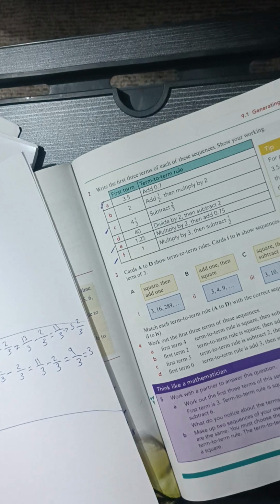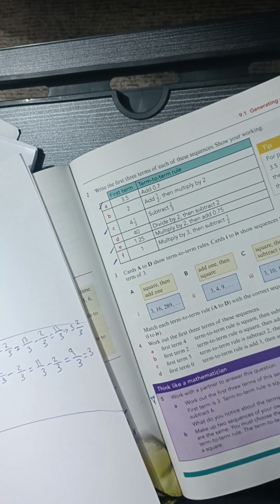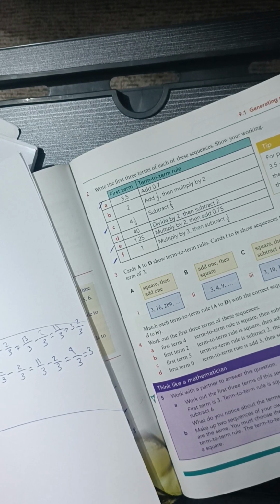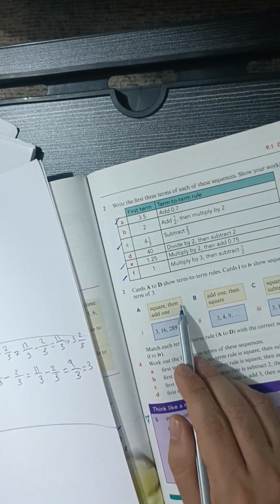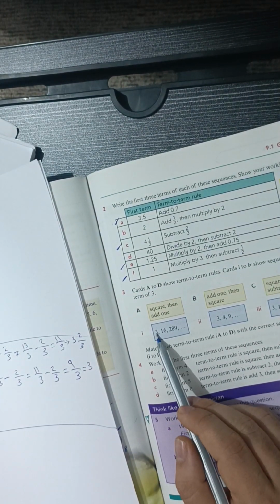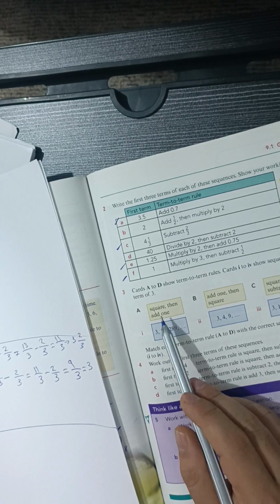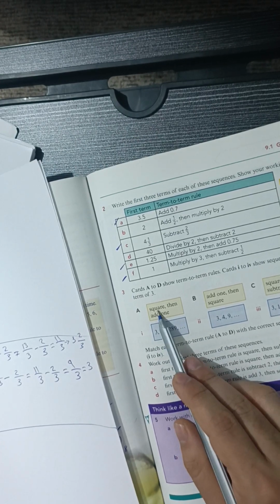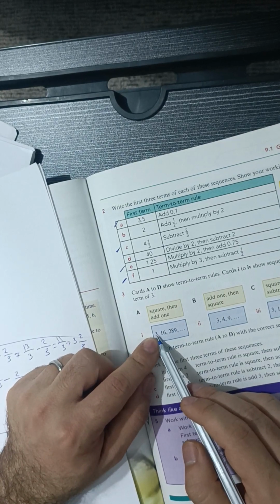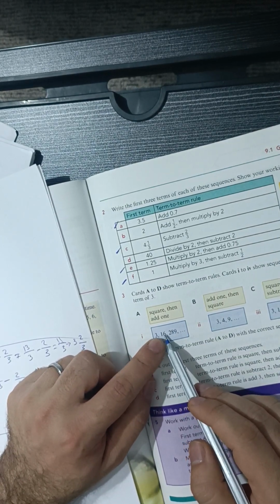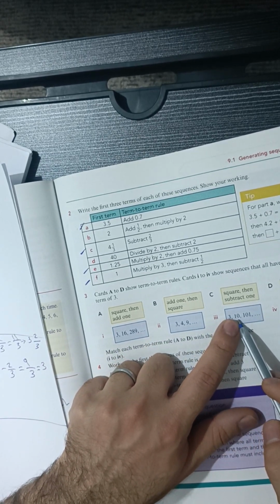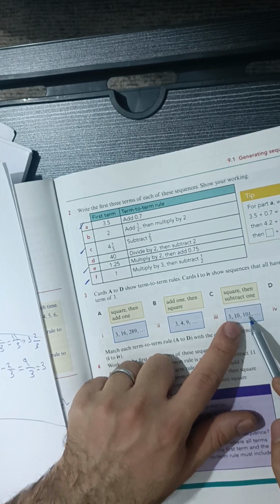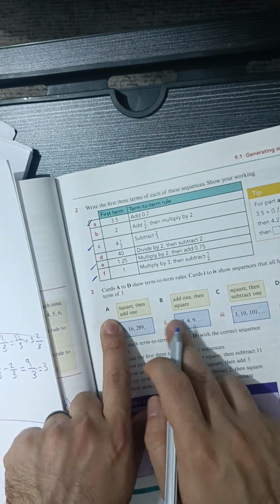So in the next question, cards A to D show term-to-term rules. Cards 1 to 4 show sequences that all have a first term of 3. So let's just match them quickly. Square then add 1. Now, first of all, okay. 3 squared, 9, plus 1, 10. It's not this one. It is this one. Okay. Then 10 squared, 100. Add 1, 101. So these two cards are going to match each other, A and 3.